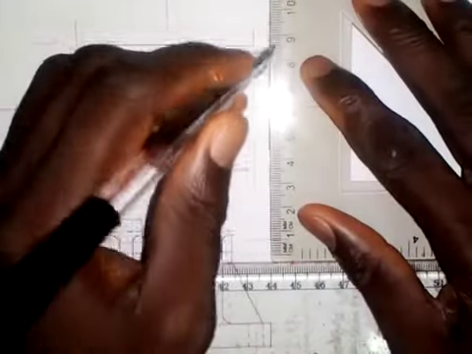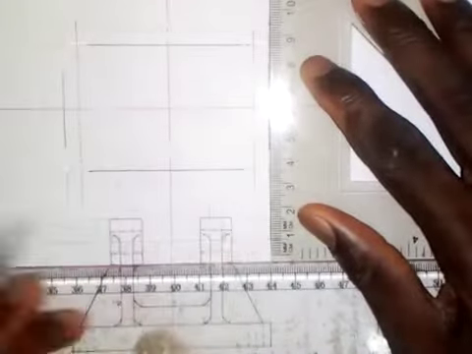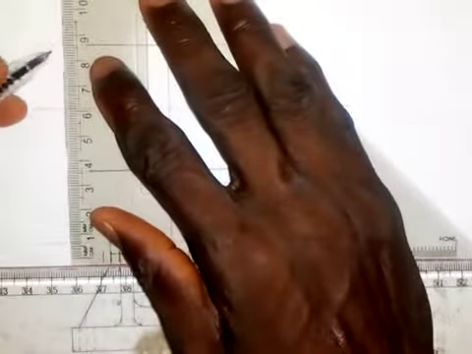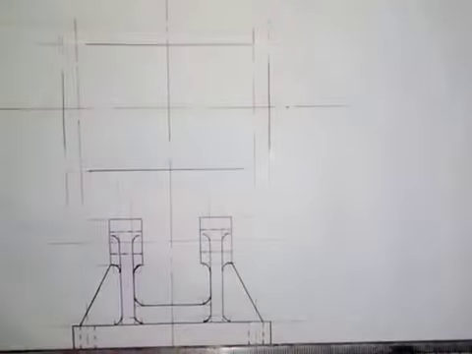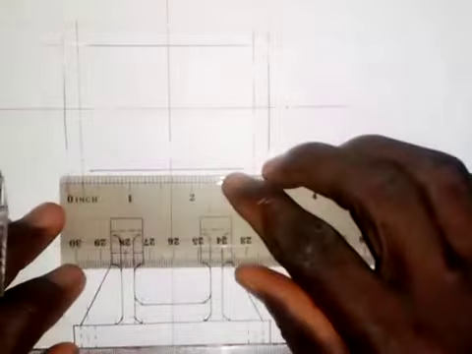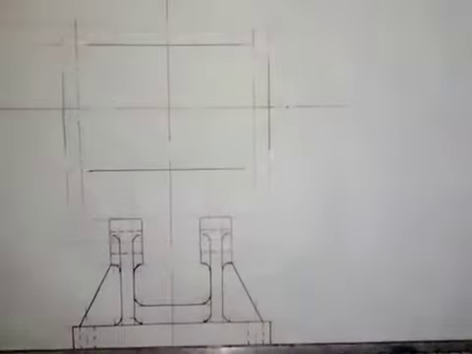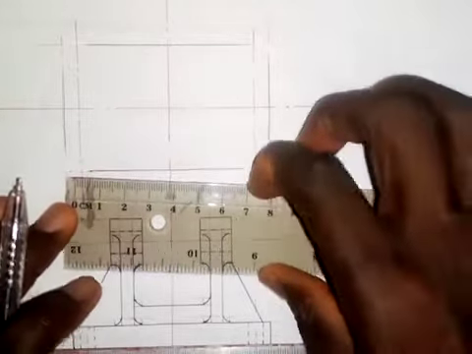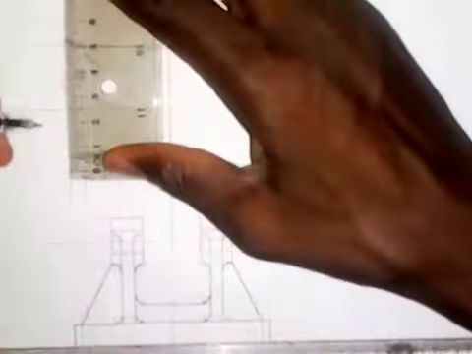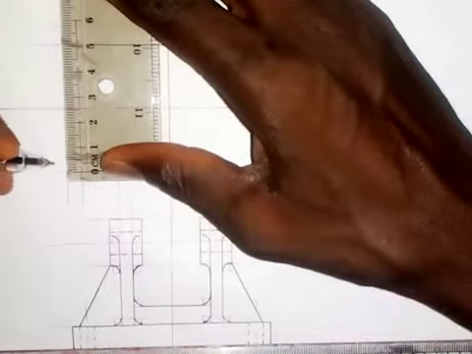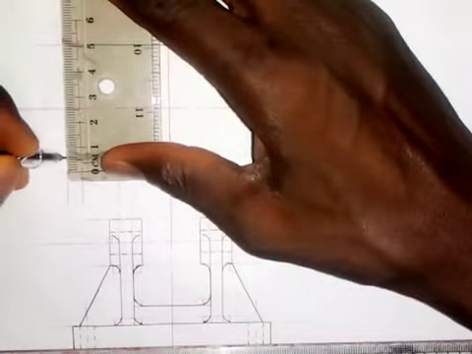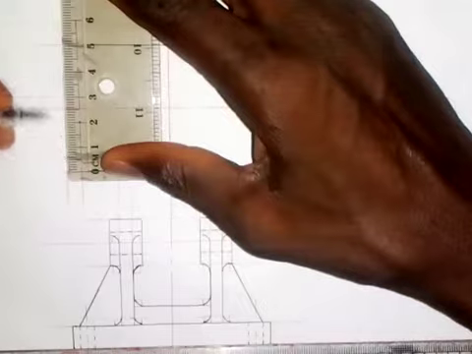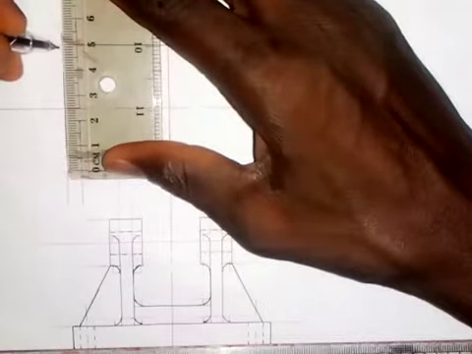All right, so then I'm going to take 6 millimeters. So this is already 6 millimeters. From the center to here is 6 millimeters. So I need to take 6 millimeters on the vertical side so that I can form a square. So this is 6 millimeters, and here also this is 6 millimeters.